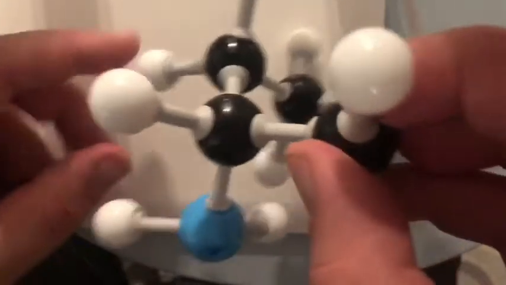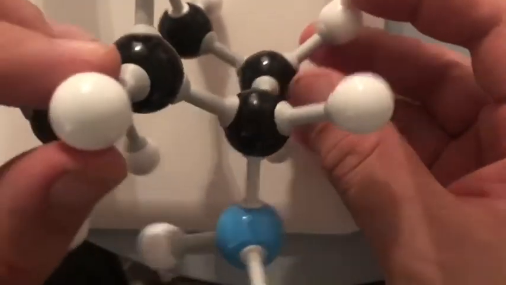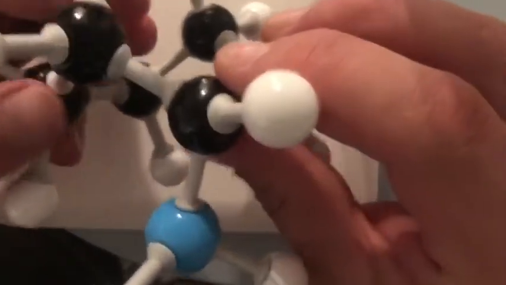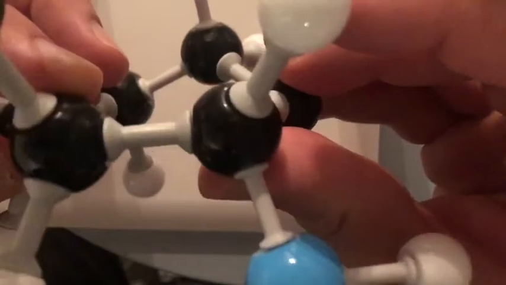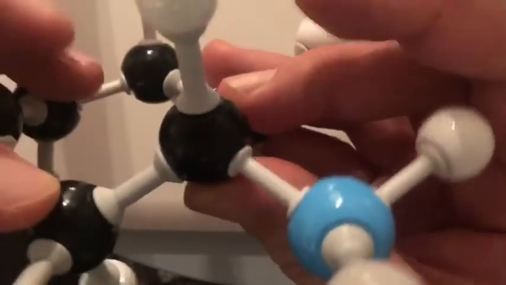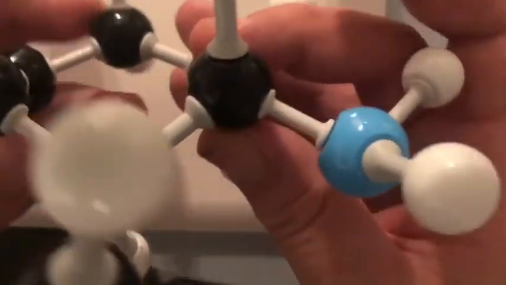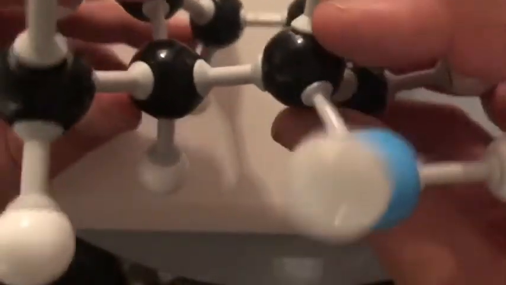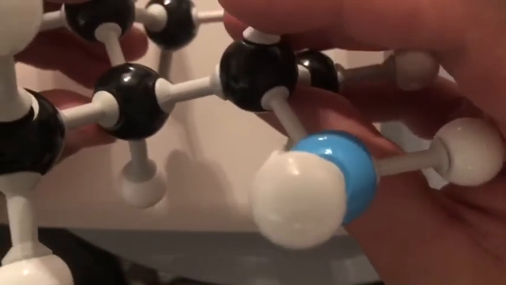Or sorry, this is what things are going to look like trans in a 1-2 relationship. So notice how that methyl group is sticking up at the top. This amino group is sticking off at the bottom. But when we do the chair flip, boom. They're right next to one another, and that's going to be higher energy as a result.